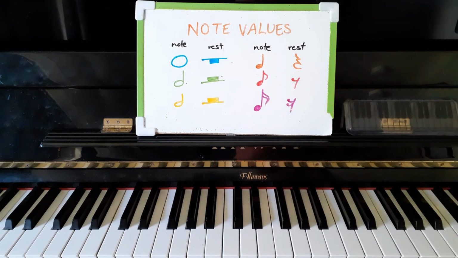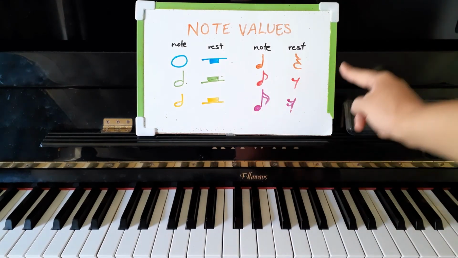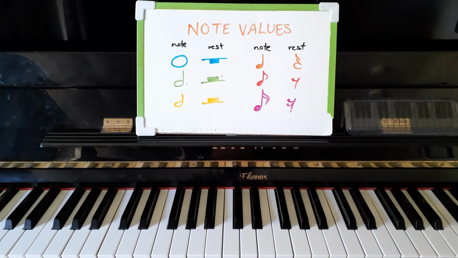Semiquaver note, semiquaver rest. If you ever watch a musician play and they are taking a break, even if it's just for half a second or maybe 2 seconds, you might see one of these rests in the music that they will be playing from.